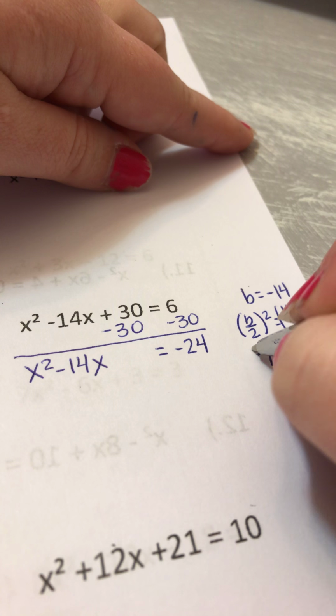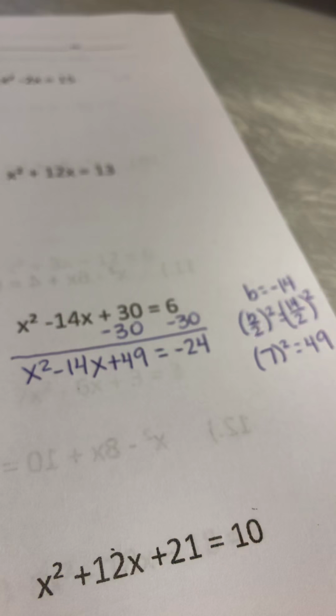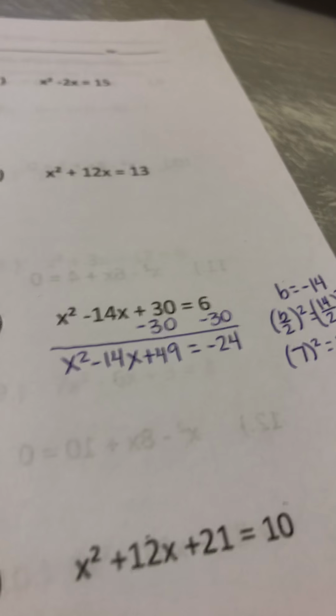That would be 7 squared, which is 49. So now my C is positive 49. C is now 49. My B is negative 14.